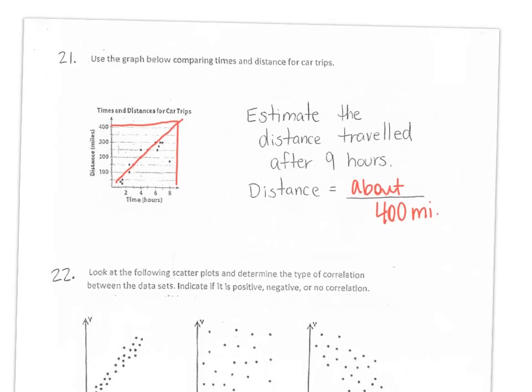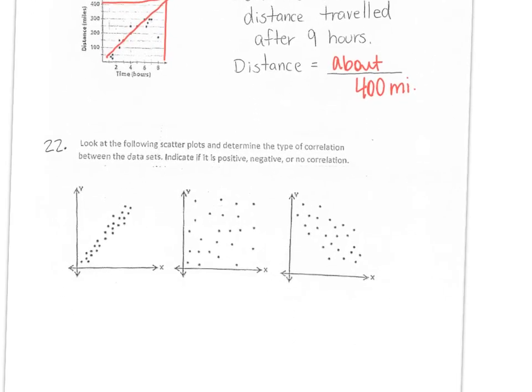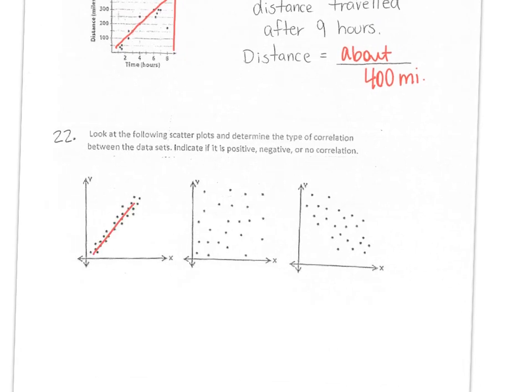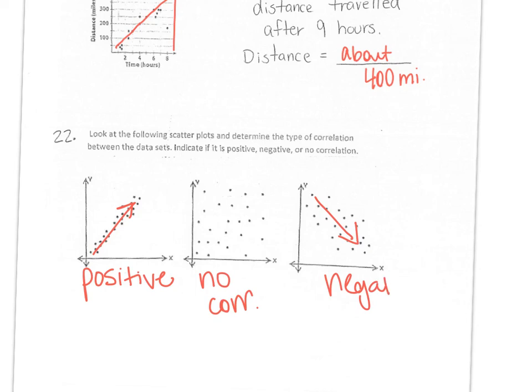Okay, and then 22 says look at the following scatter plots and determine the type of correlation between the data sets. Indicate if it's positive, negative, or no correlation. If they're generally going in an upward direction, this is going to be positive. If they're just scattered all over the place, there is no correlation. And if it's generally going in a downward direction, this is going to be negative.